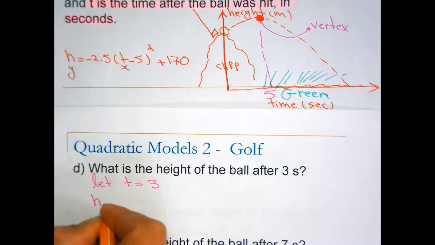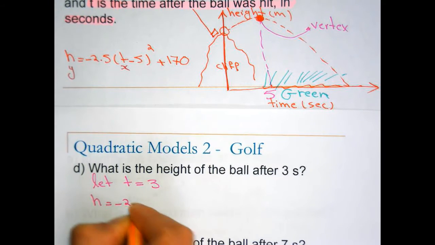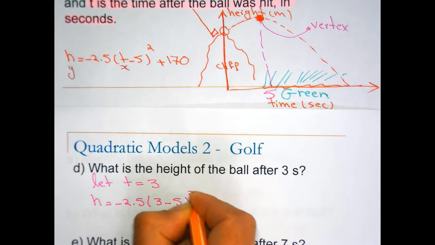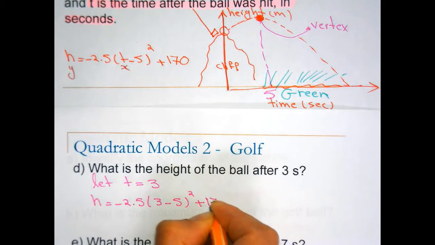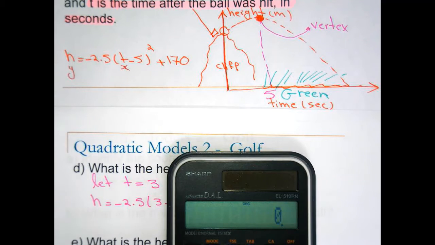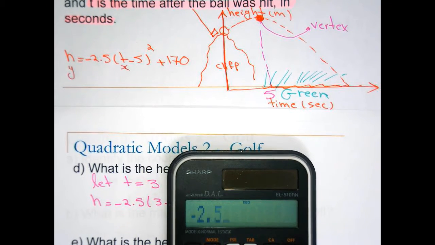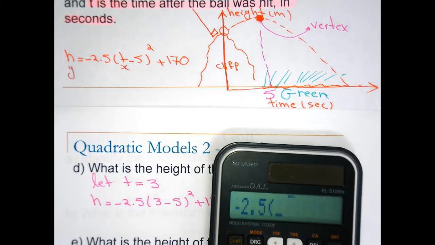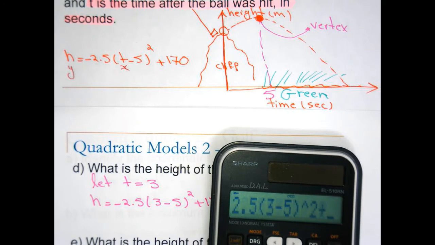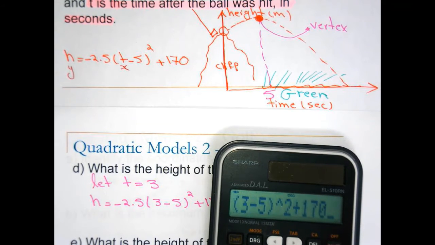So h equals negative 2.5 (3 minus 5) squared plus 170.